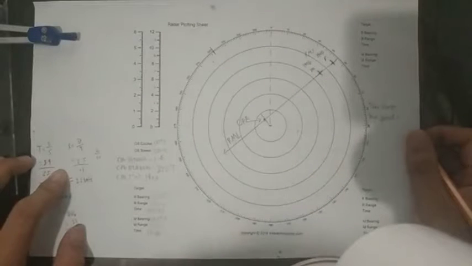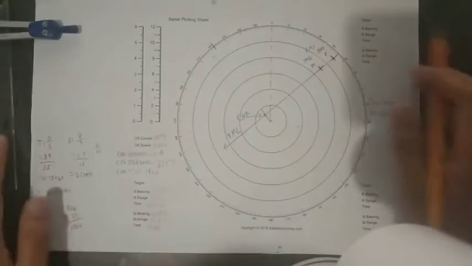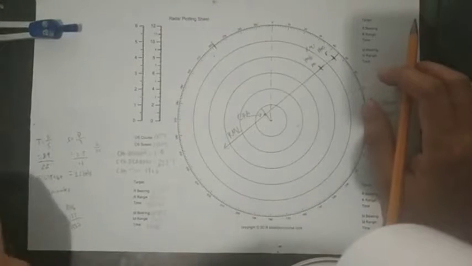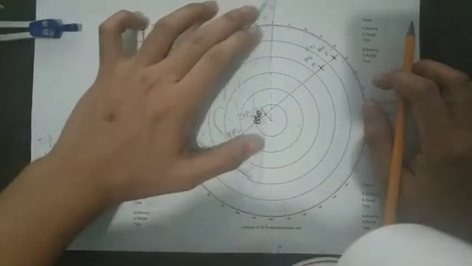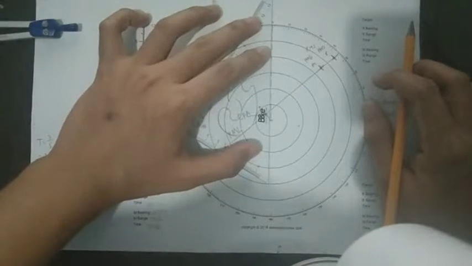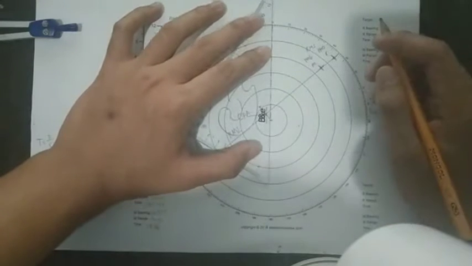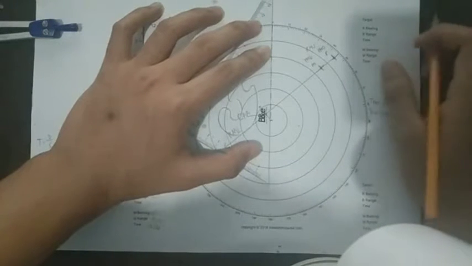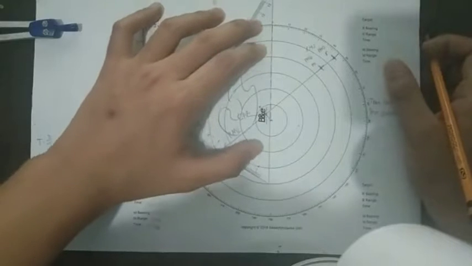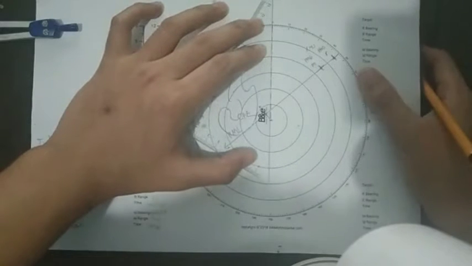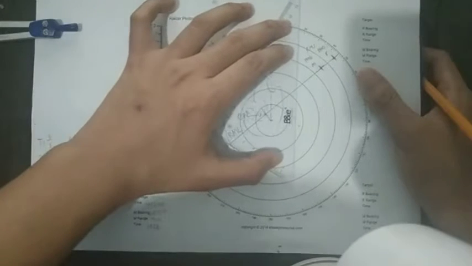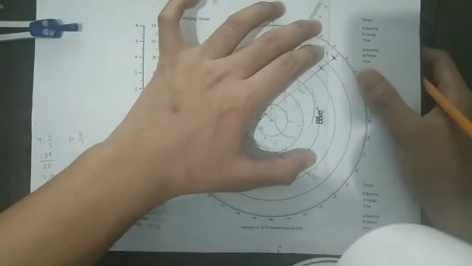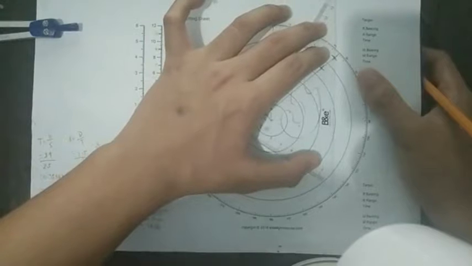To find the E, I'm going to take our course, which is 000, and we're going to slide this over to R, like that.